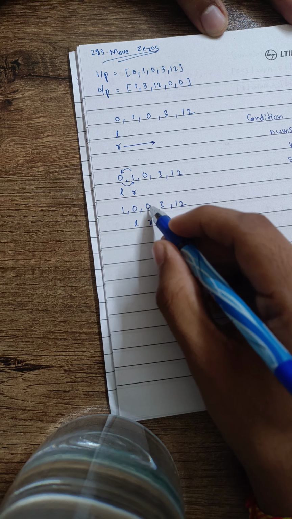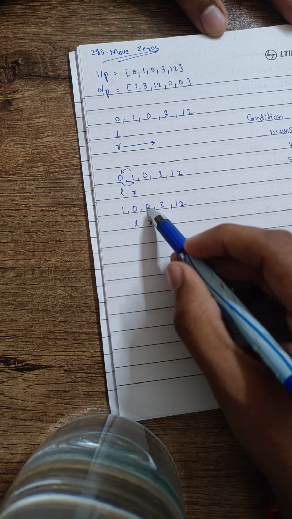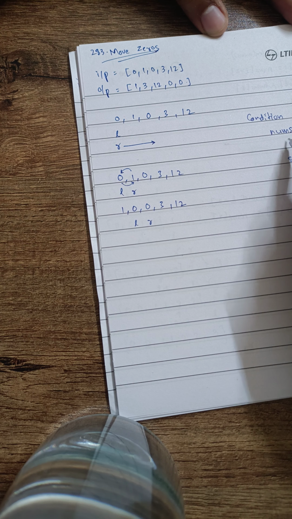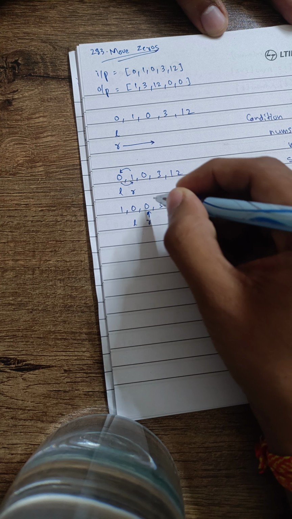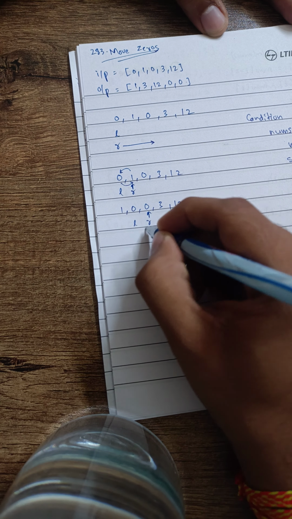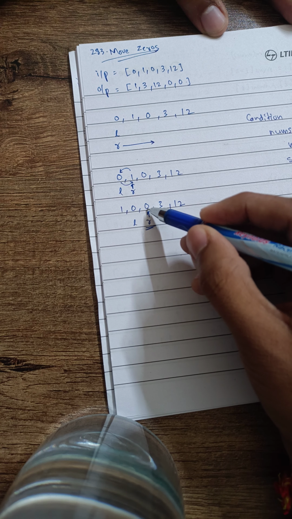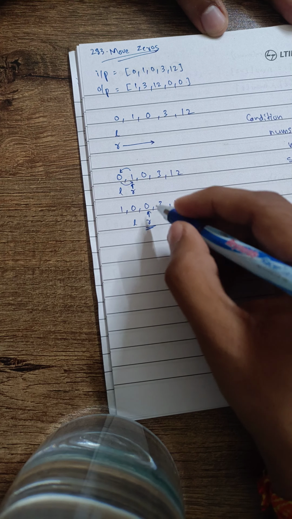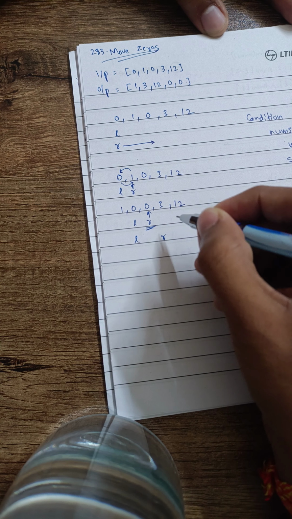Now we'll compare this again with 0. So whether it is matching or not, sorry. What is our condition? Our condition is just the current value. What is my current value? This one. So my current value is 0, so I will do nothing. I'll move forward. L is here, R is here.